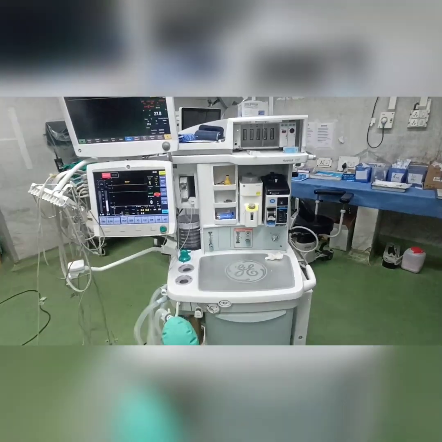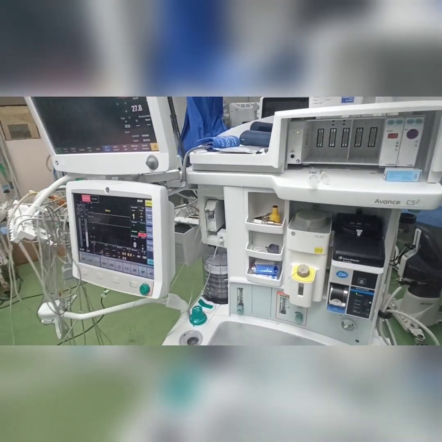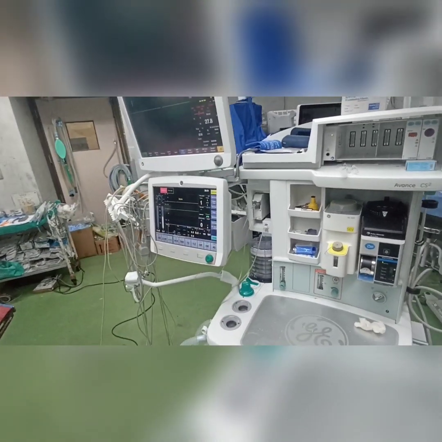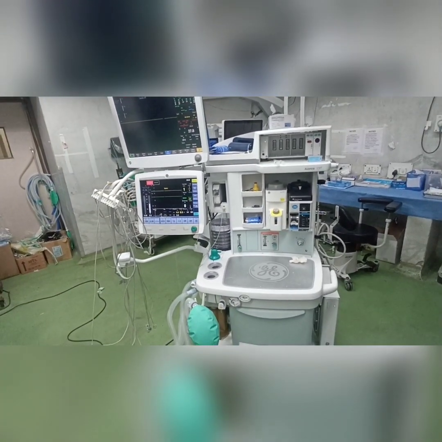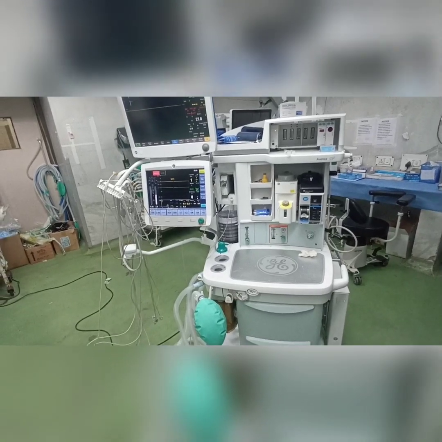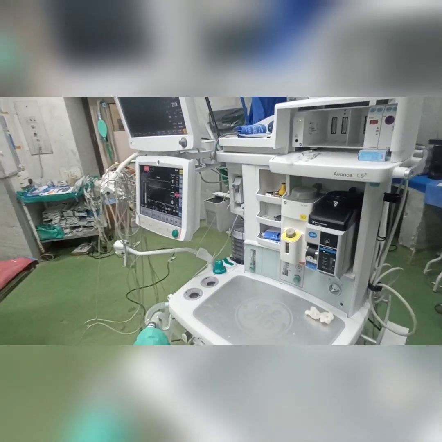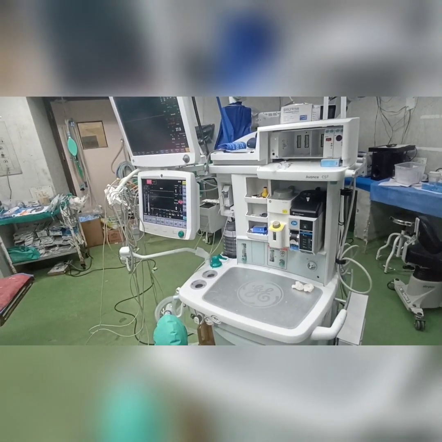So, hi everyone, this is a short video to tell you the difference between the Avance CS2 machine and the normal Dräger machine that we usually use in other OTs. This machine is present in our neuro OT, ground floor OT. So the people who are posted for the first time here have certain difficulties in operating this machine.